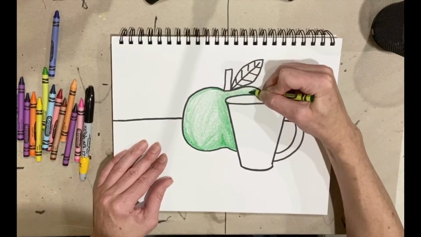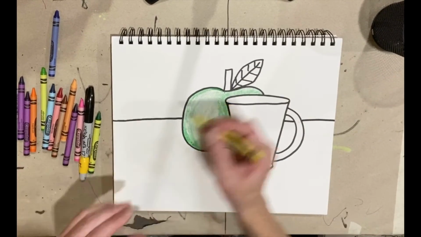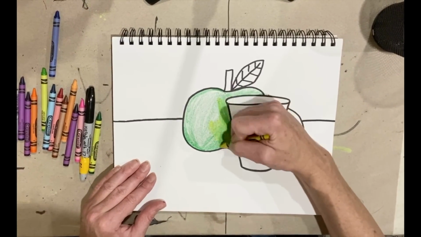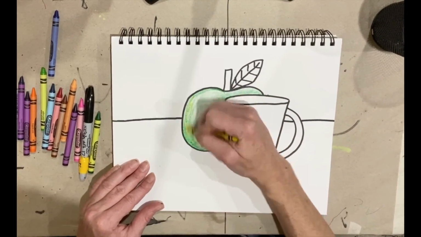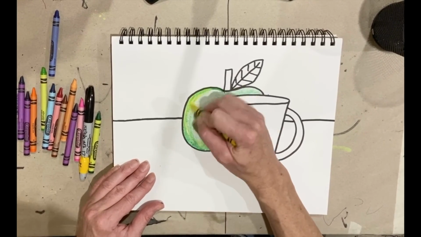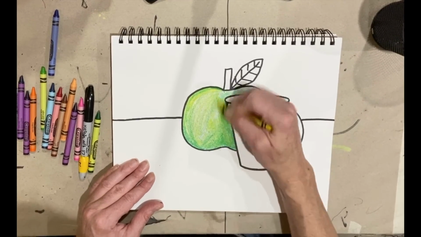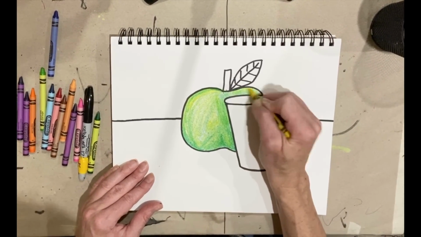So I could put a little yellow on top to give an even nicer effect to my apple, since apples are not all the way green, they have a little bit of yellow in them. Pressing lighter and harder.